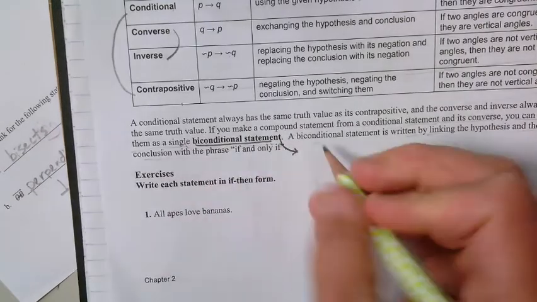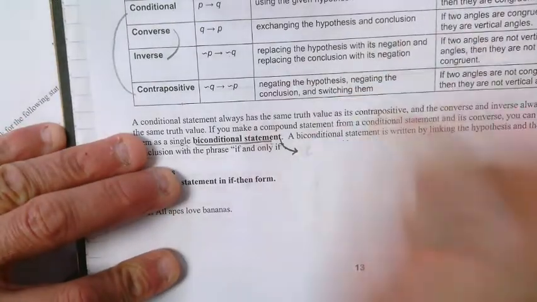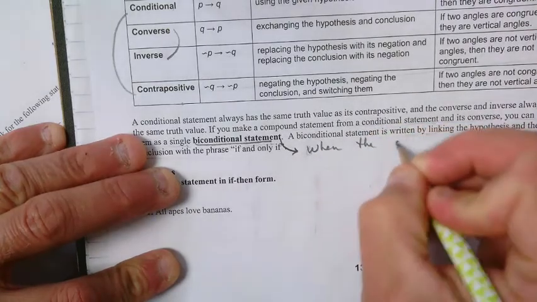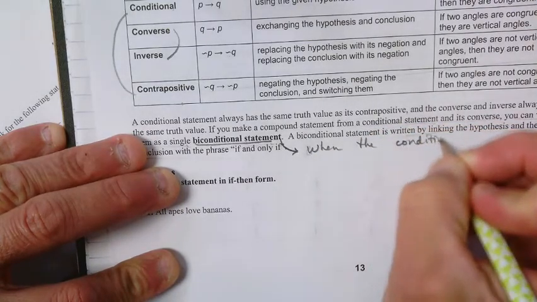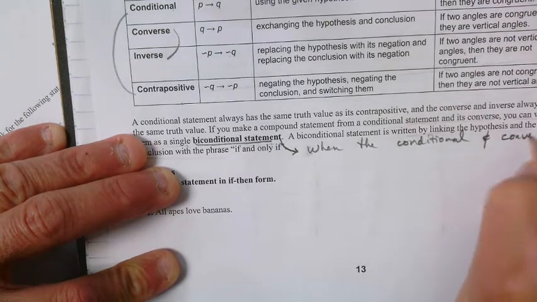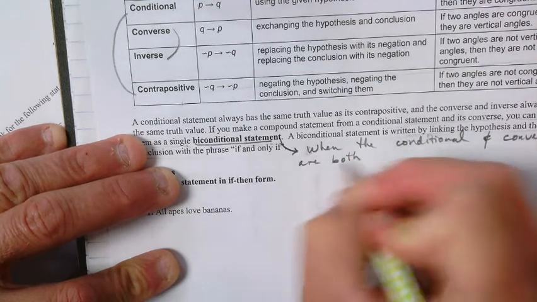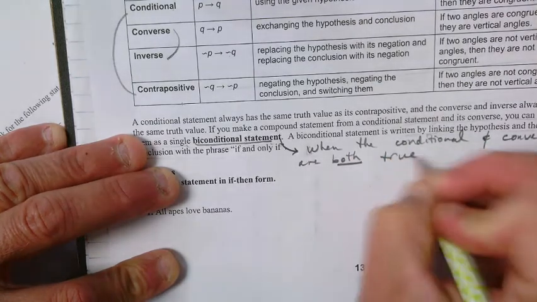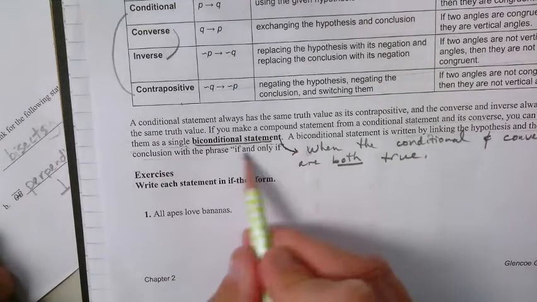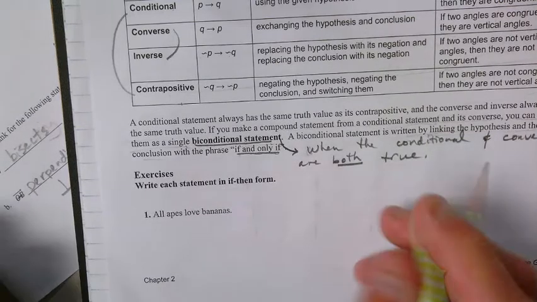You write a biconditional statement when the conditional and converse are both true. When they're both true, you can write the biconditional, and you can link the phrases with the words if and only if. So I'll get to that in a little bit.